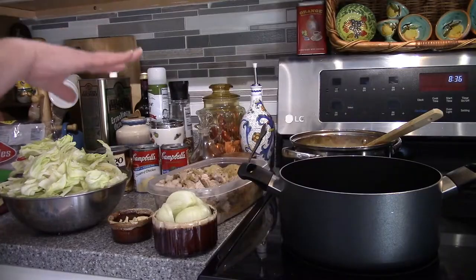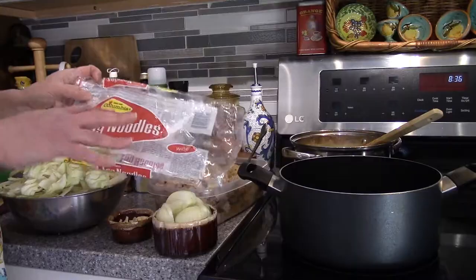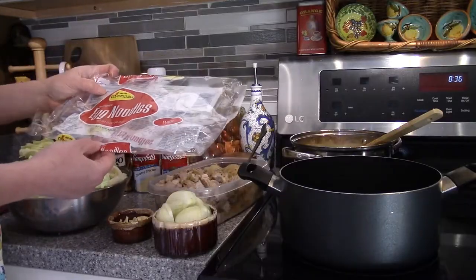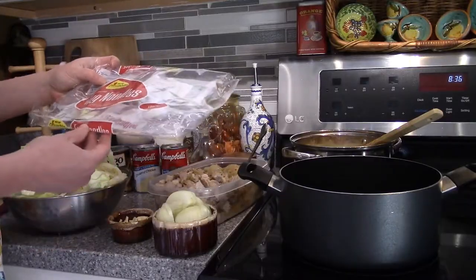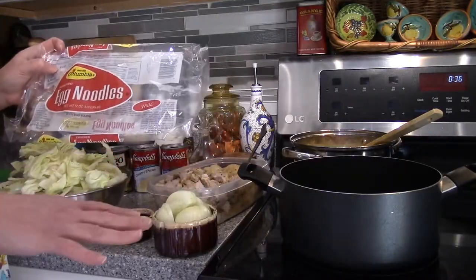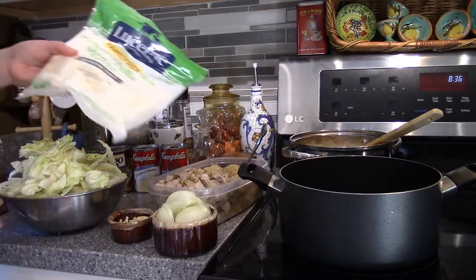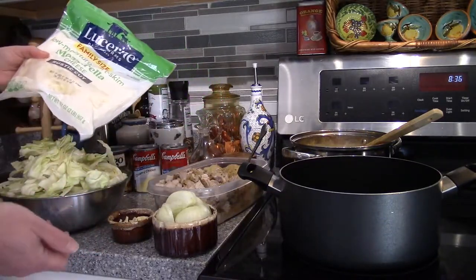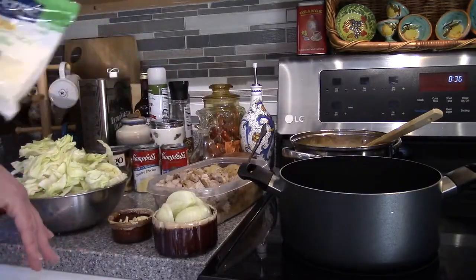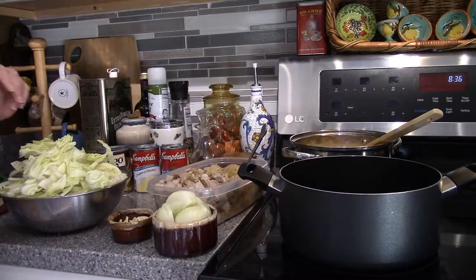And I already cooked up a bag of egg noodles. These I get at the dollar store. These are great for casseroles because it's not a pound of noodles. It's only 12 ounces in here, which is perfect for a casserole. And then I also have some mozzarella that I'm going to be mixing in and also topping with. So let's get everything together and let's get started.